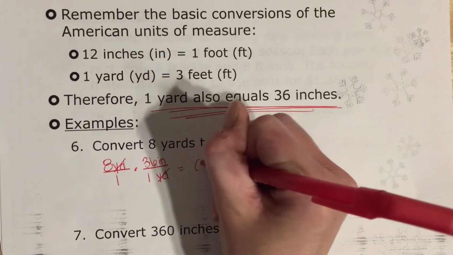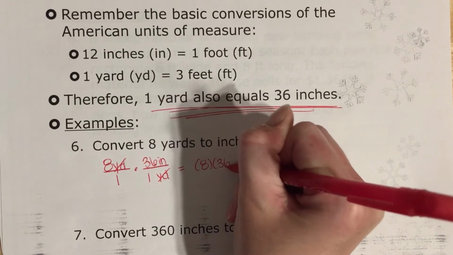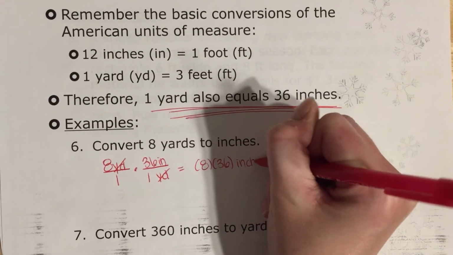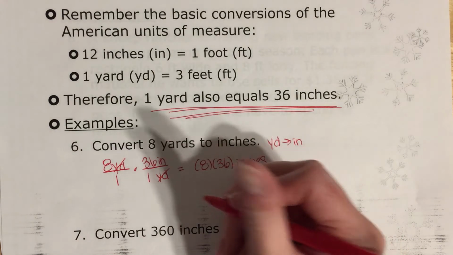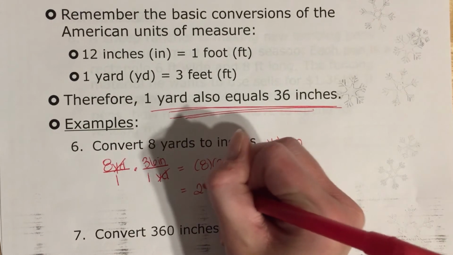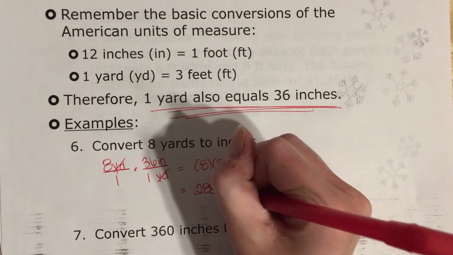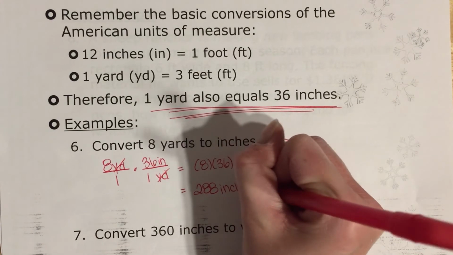I'm left with just 8 times 36 inches. I use my calculator, I type in 8 times 36, and I get 288 inches.